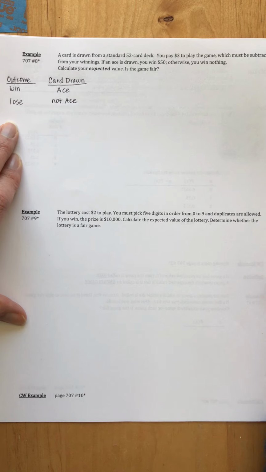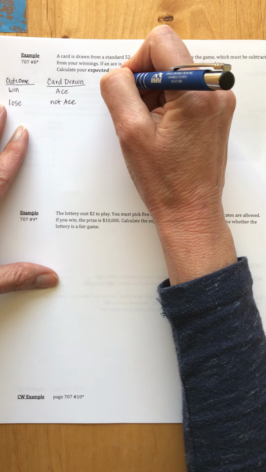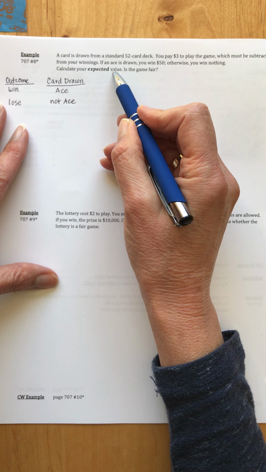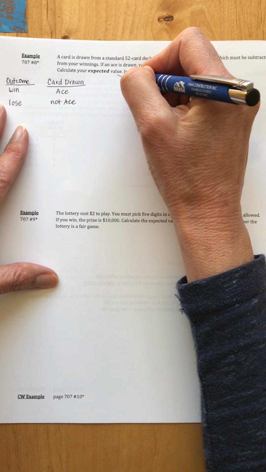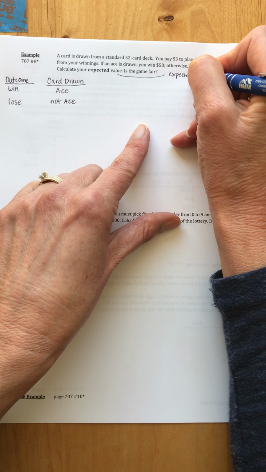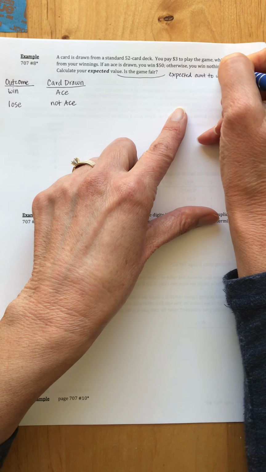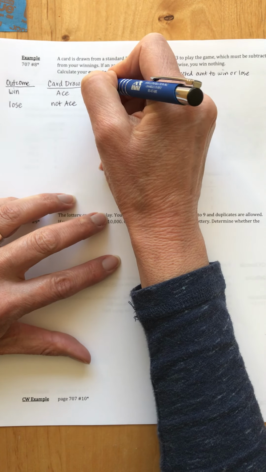All right, so now to figure out our x, they're asking us the expected value. So they want to know how much you win or lose. So here they want to know expected amount to win or lose.